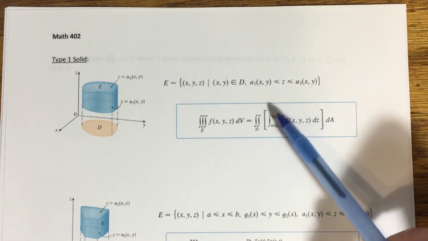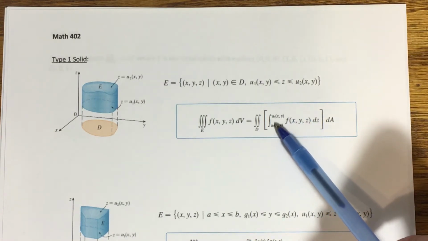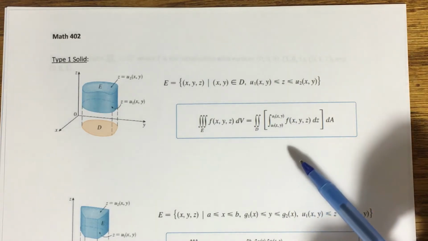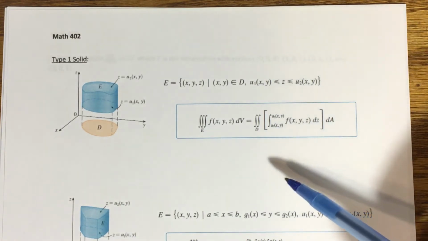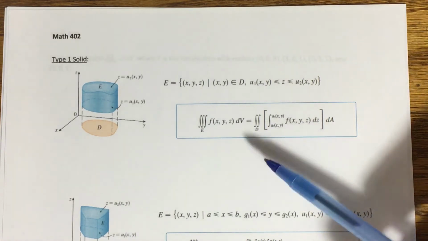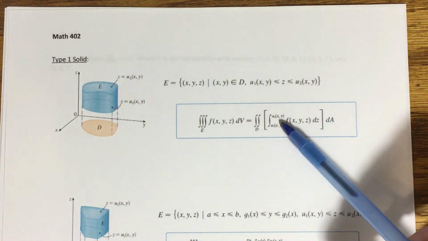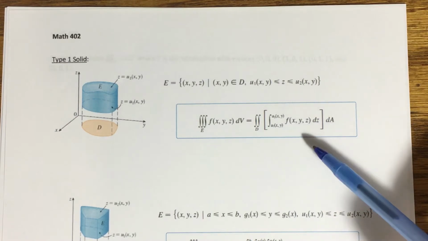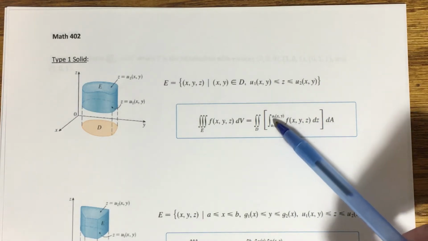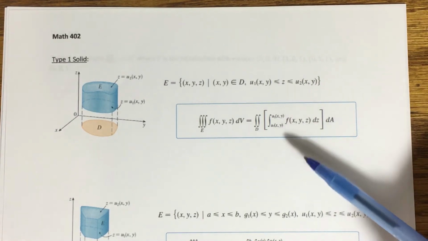And when we plug in our limits of integration, those limits will look like functions of x and y. And just as a reminder, even if the functions don't explicitly contain x or y, we can still think of them as functions of x and y. For example, u2 of x, y might equal x squared. Even though the y is not present there, we can interpret it as a function of x and y. They can equal constants as well.